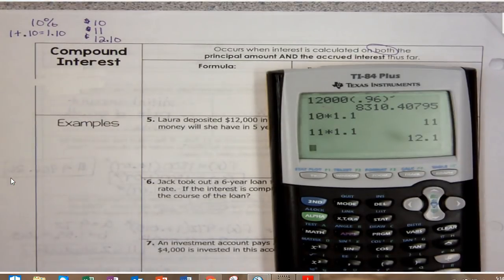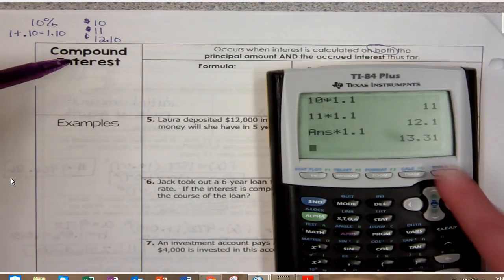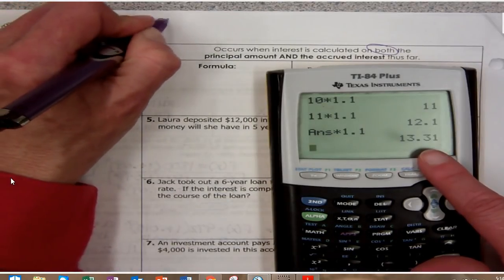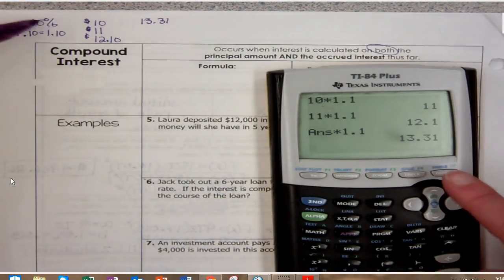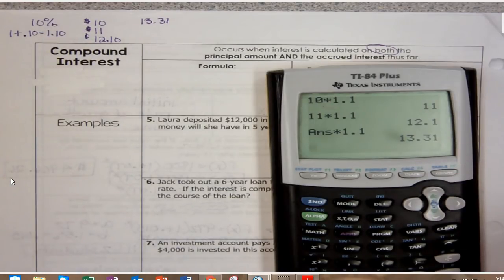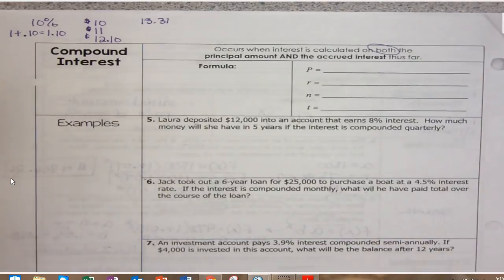Then the next day, if I get another 10% of interest, that amount times 1.1. Now I'm up to 13.31. And do you see how when I earn interest on the interest, it's going to increase at a faster rate than if I'm just earning 10% interest on $10 over and over and over again. Now my interest is earning interest. Okay, so that's what we're talking about here.